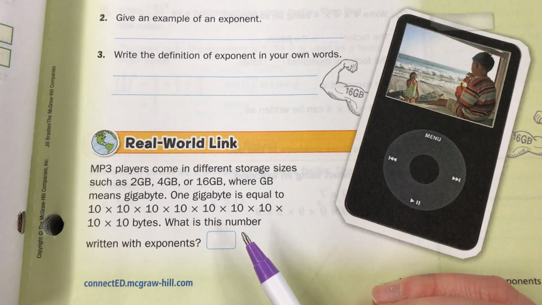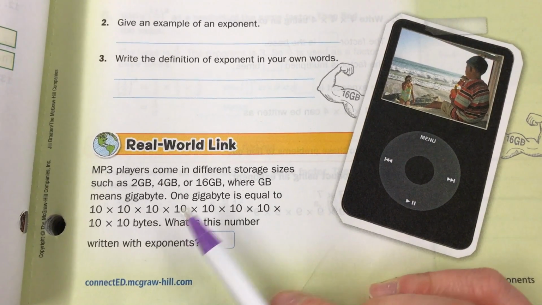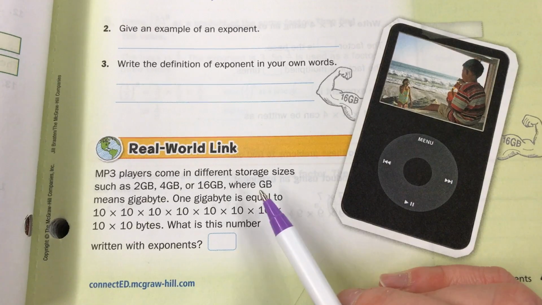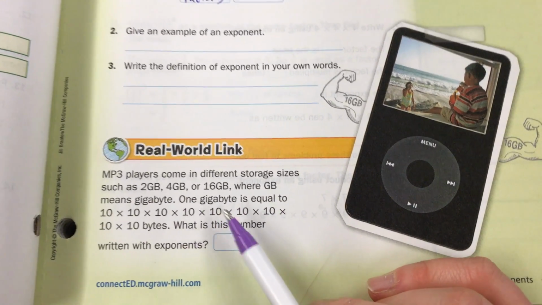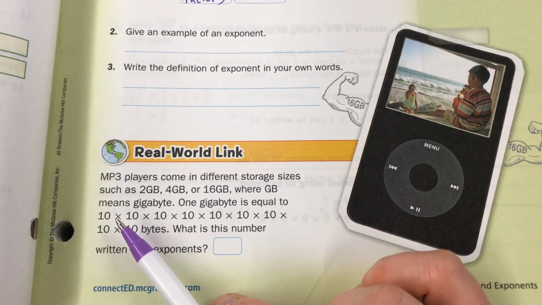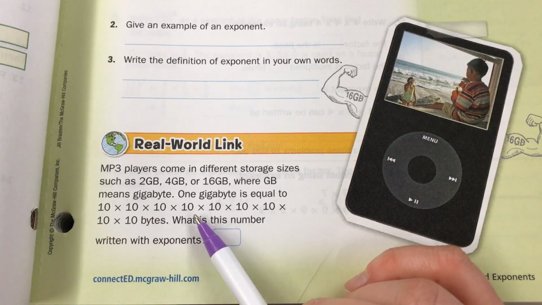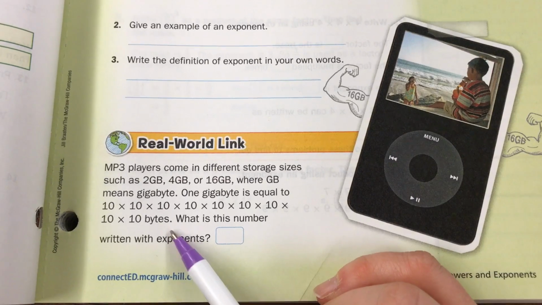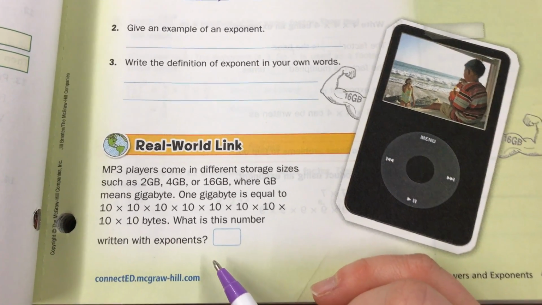MP3 players come in different storage sizes, such as 2 gigabytes, 4 gigabytes, or 16 gigabytes, where GB means gigabyte. 1 gigabyte is equal to 10 times 10 times 10 times 10 times 10 times 10 times 10 times 10 times 10 bytes. So what is this number written with exponents?